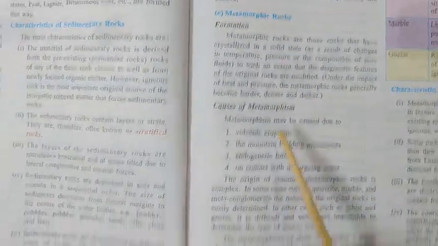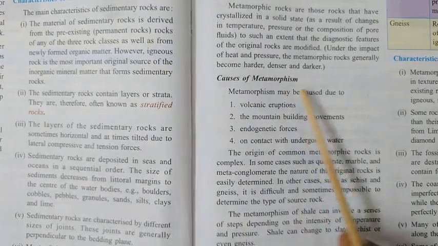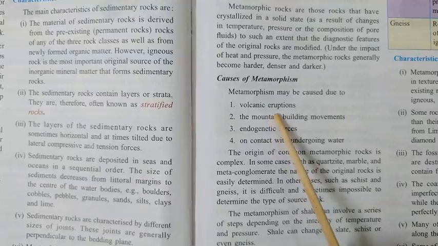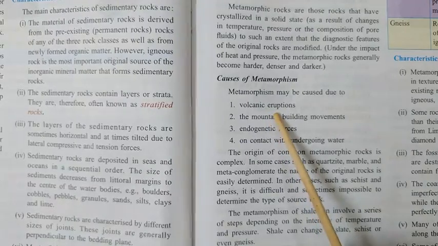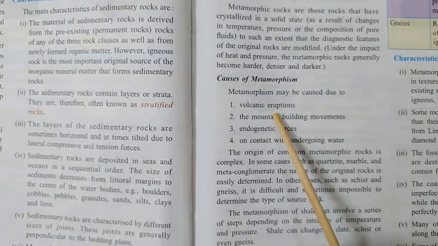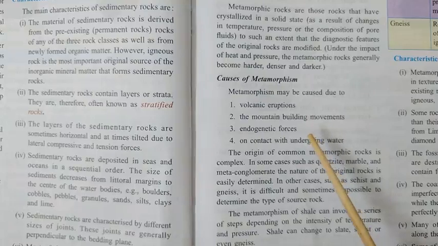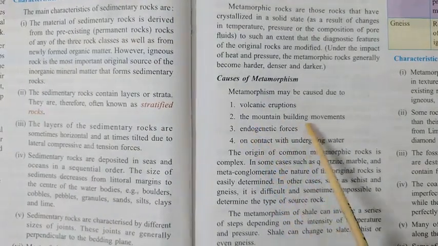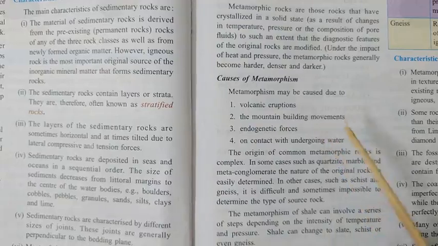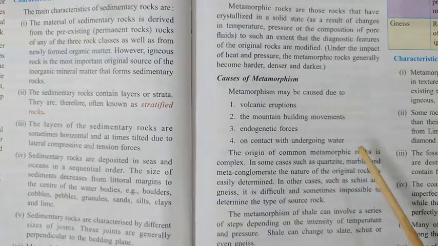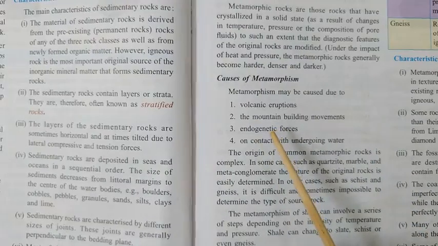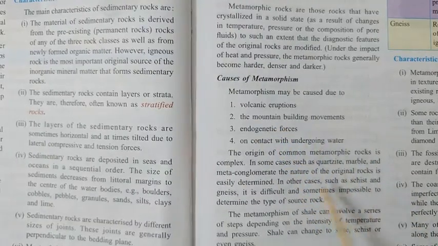Now metamorphism can be caused in different ways. Here some examples are given. During a volcanic eruption, when very hot magma comes out, whatever rocks come into contact with this lava get solidified. Another thing, due to mountain building movement, great tension is formed, and the rocks get metamorphosed, and because of this metamorphism, they change into metamorphic rock.